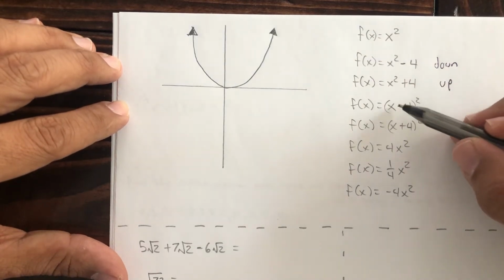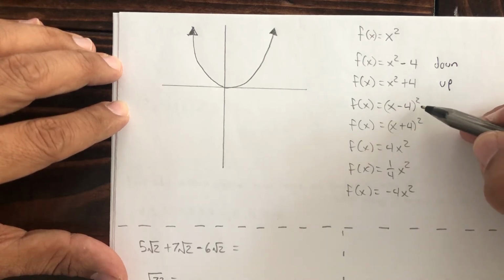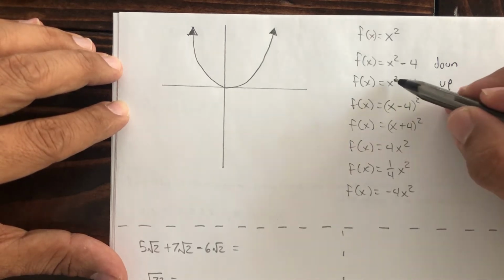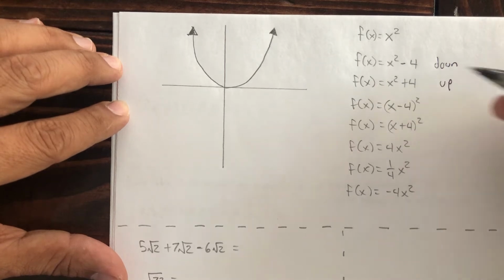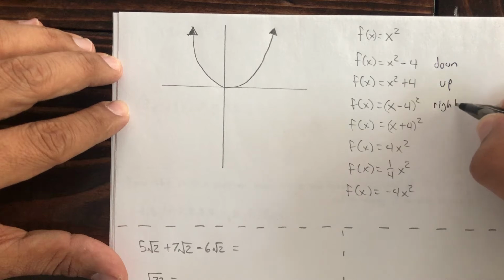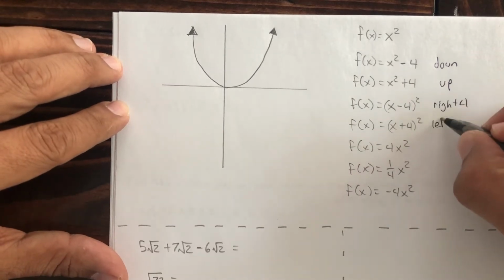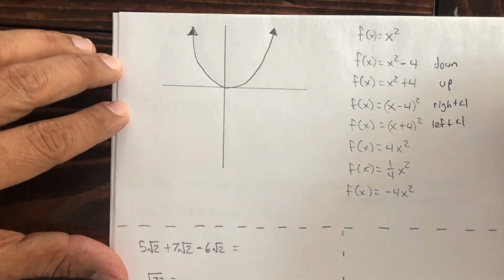Now the -4 inside of the exponent here, okay, so it's not on the right of it, it's part of this part being squared. That means it's going to go to the right 4. See how it's a -4 here? Here it's going to go to the left 4.